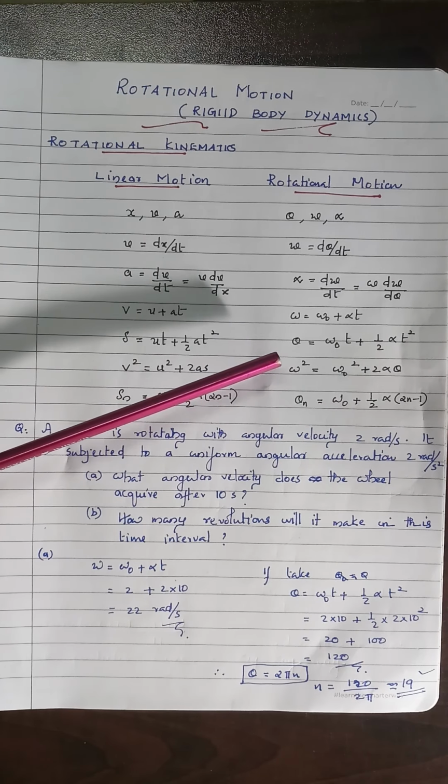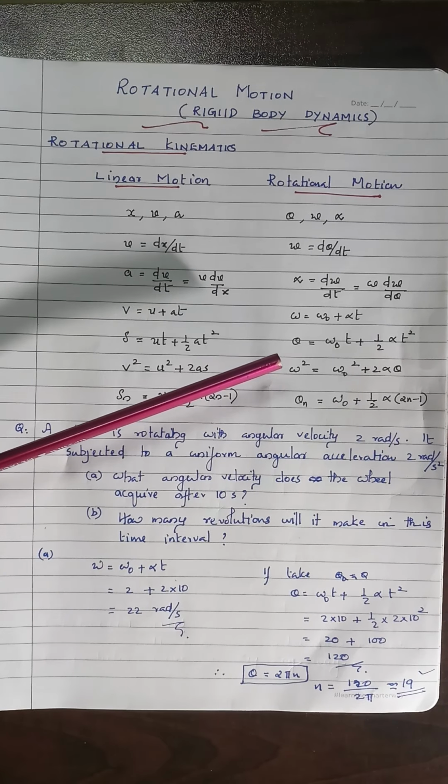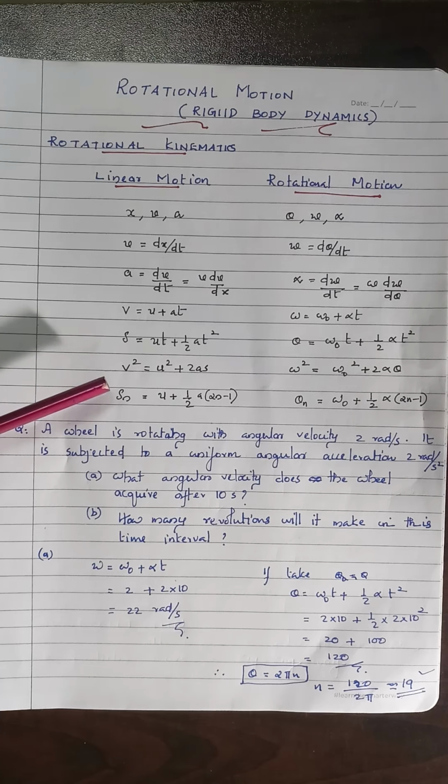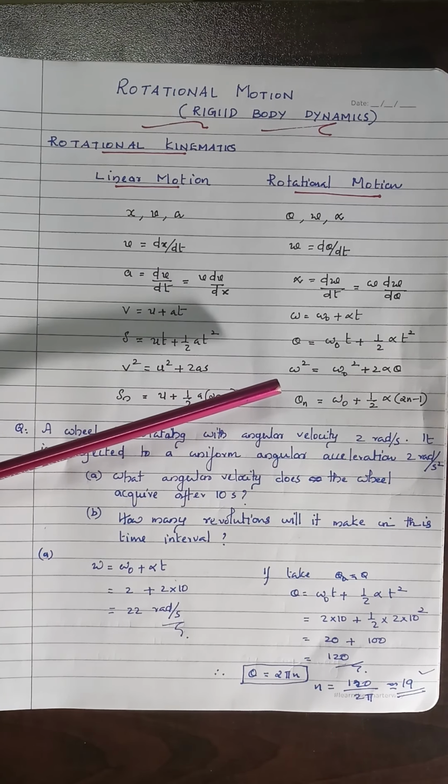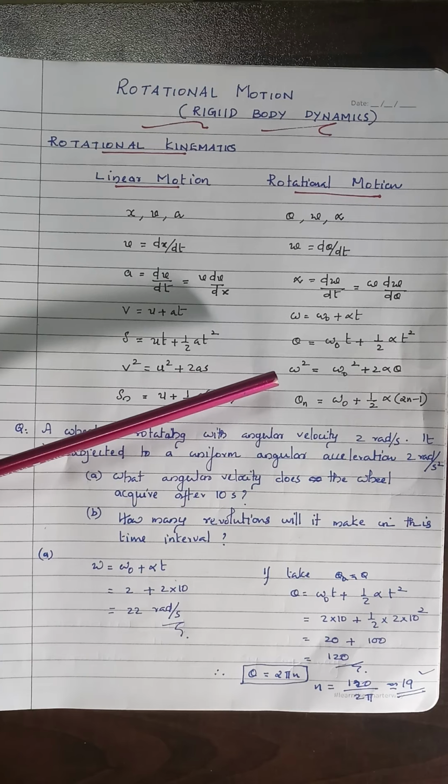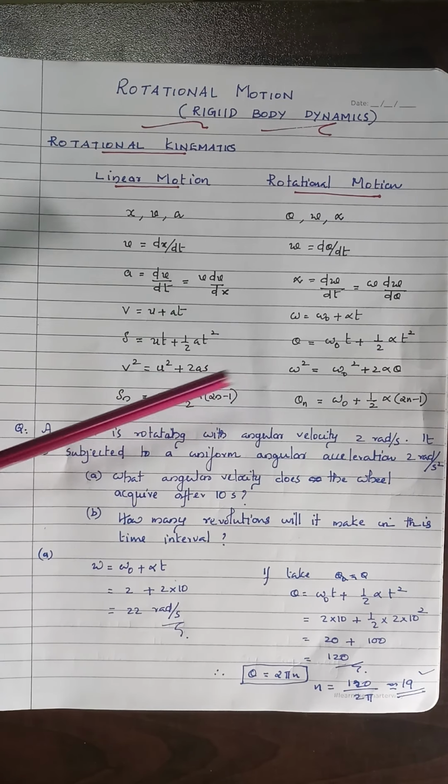But here the angular displacement after a time t is equal to omega 0 t plus half alpha t square. We can relate the final and the initial velocities with the displacement as v square equal to u square plus 2as. Here omega square equal to omega 0 square plus 2 alpha theta.